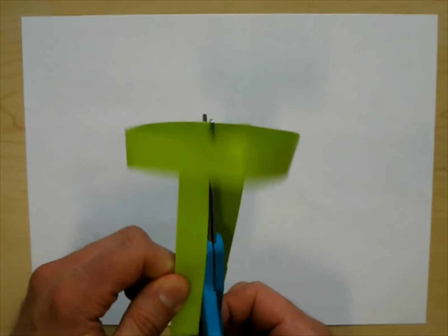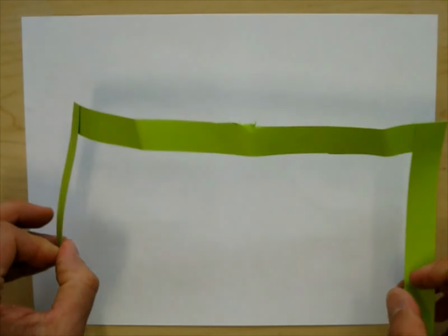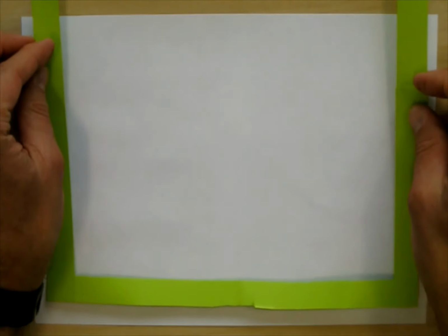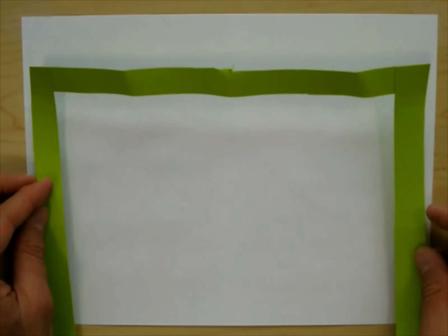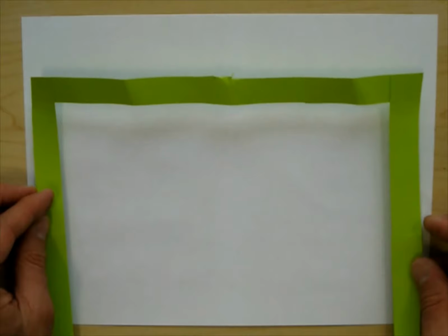Okay, and now I'm going to cut on the second one. And it might be hard to see this all in the camera, but look what I end up getting. I end up getting a perfect square from 2 circles. So you might want to try that because it's pretty neat if you didn't think you were going to get that.